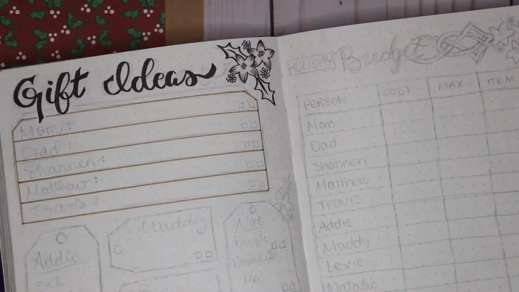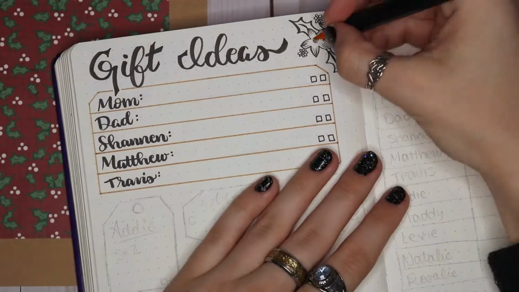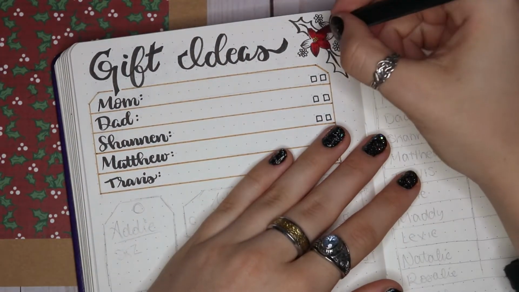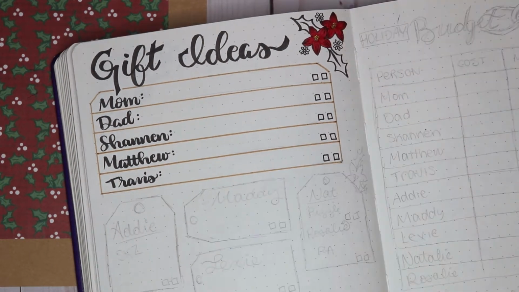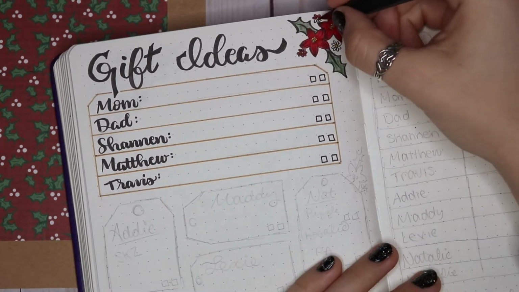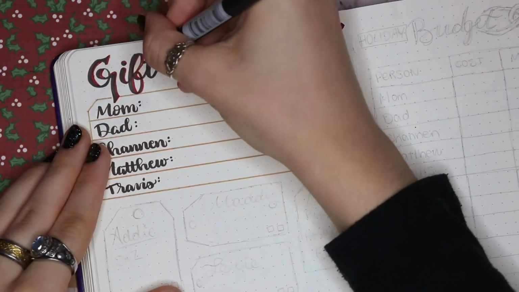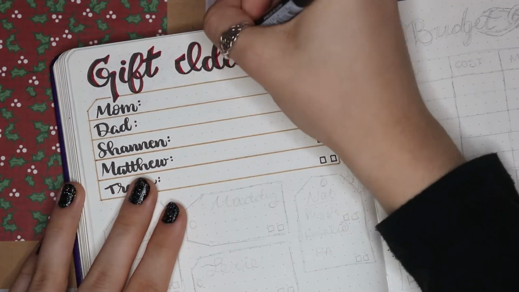My first page is my gift idea page for other people, my friends and family. In the top section, I have my family, and then beside it, I'll write whatever gift I plan on giving to them. I also included 2 checkboxes that I'll check once I buy or make their gift. And then the second checkbox is when I actually wrap their gift.